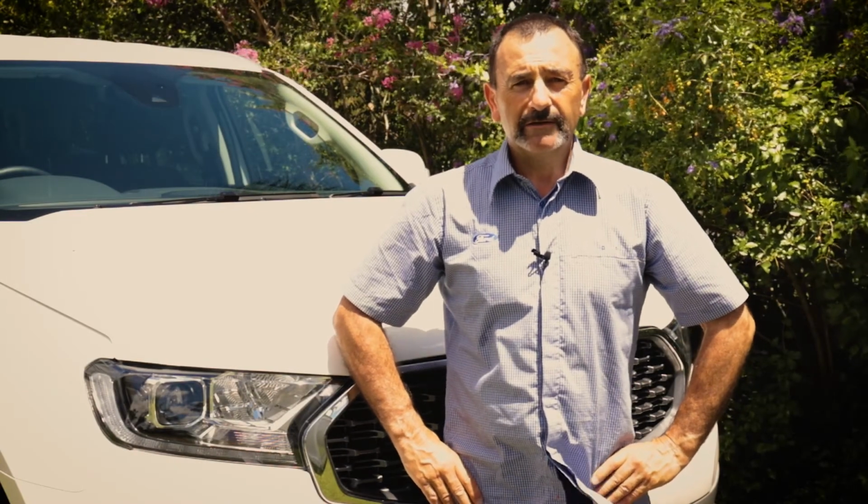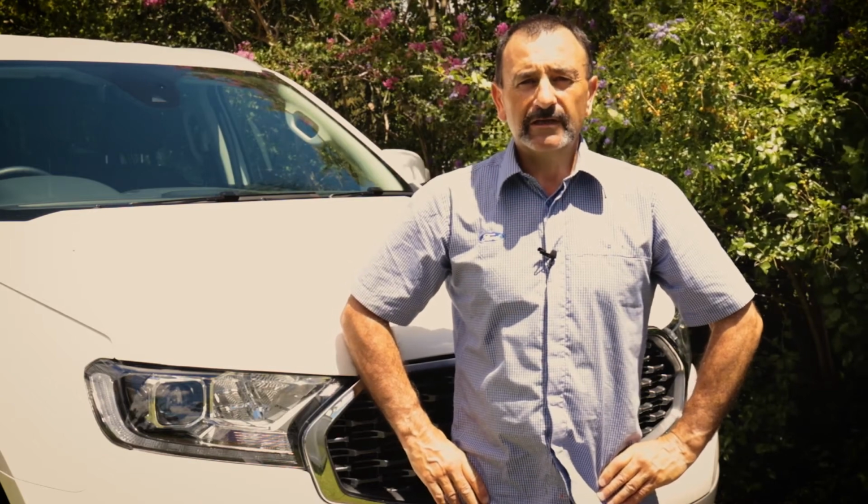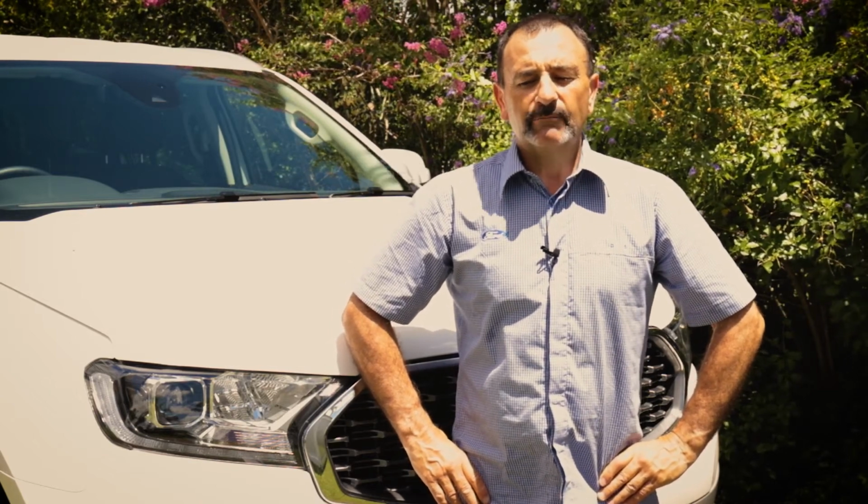My name's Dean. Today we're going to be looking at the Ford Everest and in particular the instrument cluster. We're going to be looking at how to access the menus, reset the fuel and the trip computer, look at the driver assist settings and look at the vehicle settings.